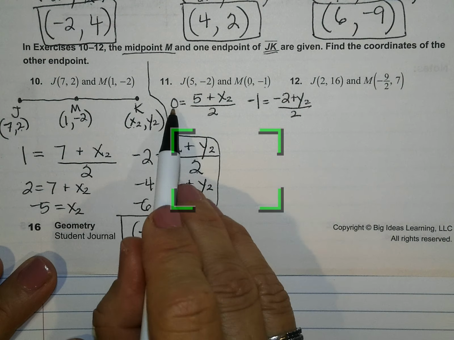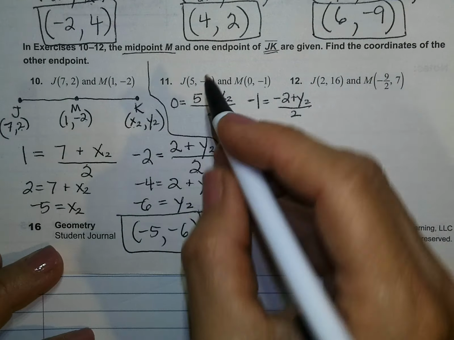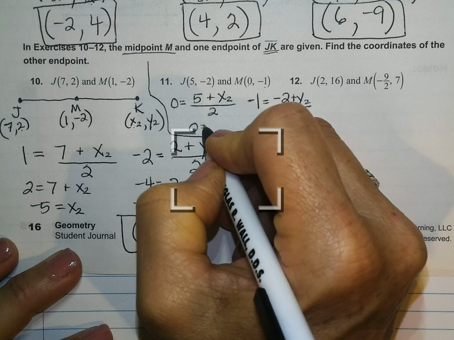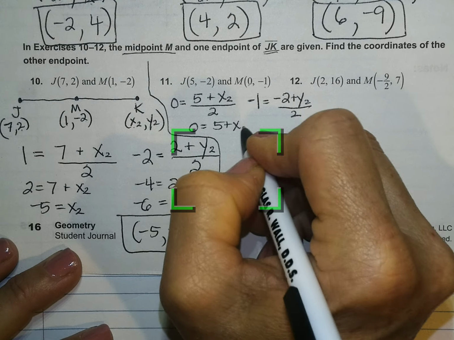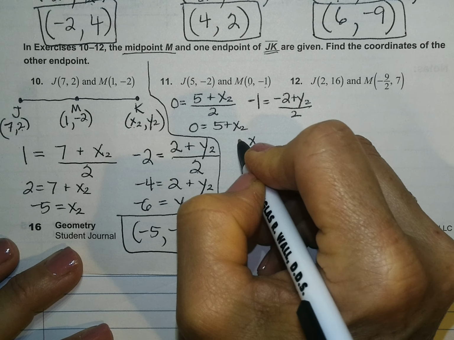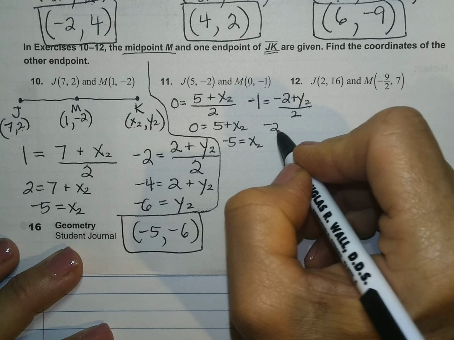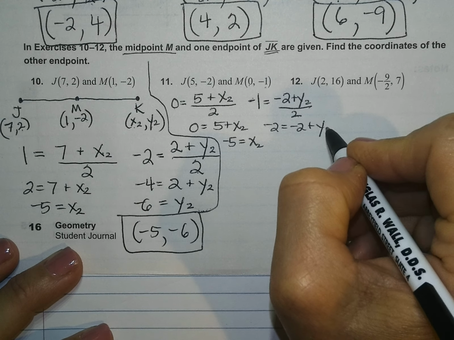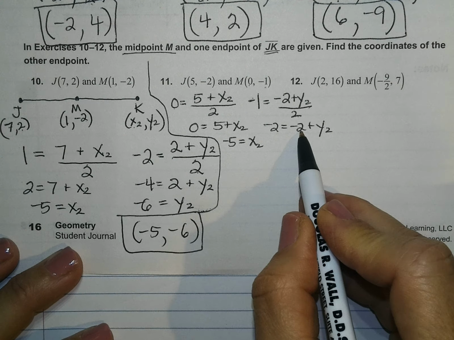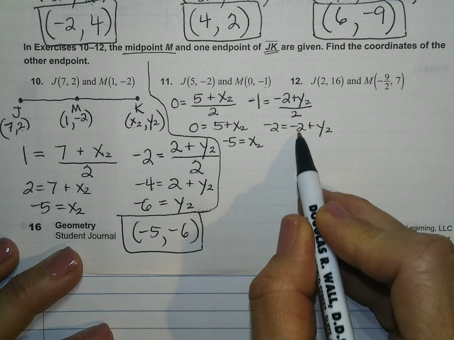You multiply both sides by 2, you get 0 equals 5 plus x sub 2. So x sub 2 has to equal negative 5. Both sides here gives you negative 2 equals negative 2 plus y sub 2. You're going to add 2 to both sides to make that go away.